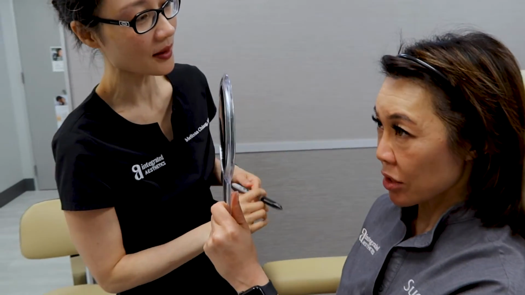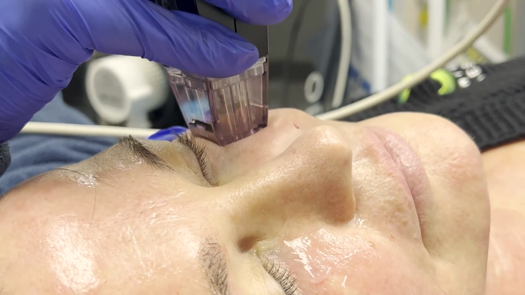In my aesthetic practice, it helps me predict how a person will age, as well as how they're going to respond to treatments, especially treatments that cause a little injury to the skin, such as lasers or heat. And then I also do research, and as part of our research studies, the FDA requires us to classify each patient based on their skin type when we're doing aesthetic studies.